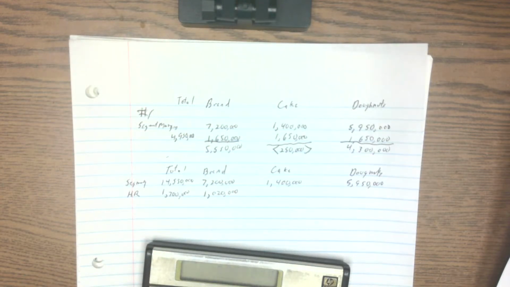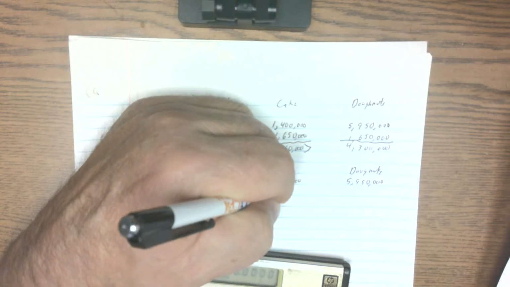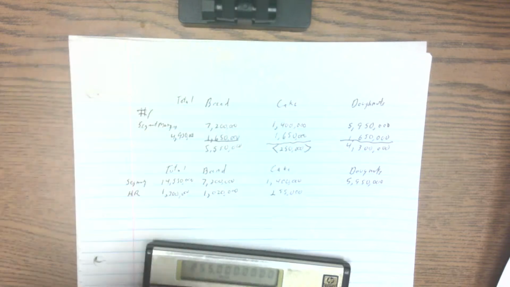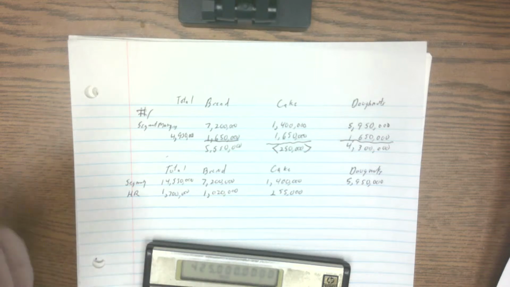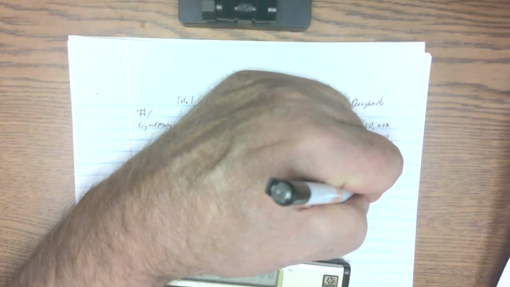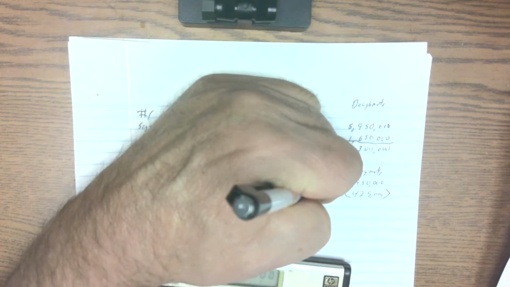Then 15% would be 255,000. And then 25% would be 425,000.